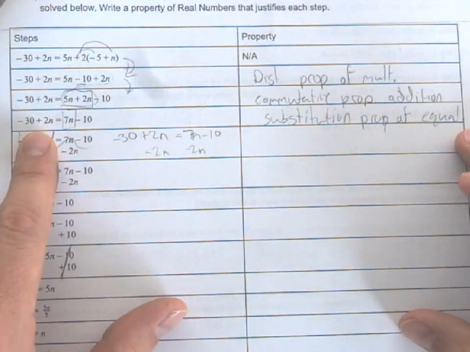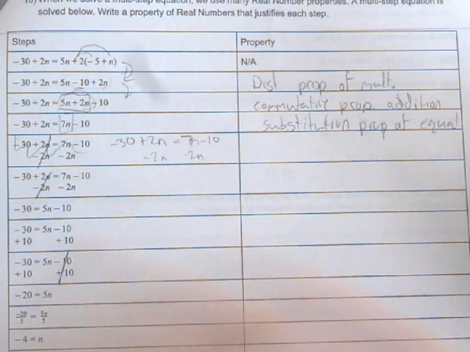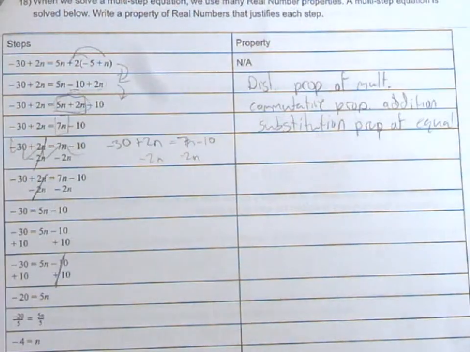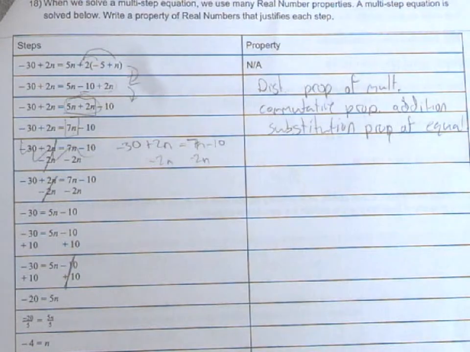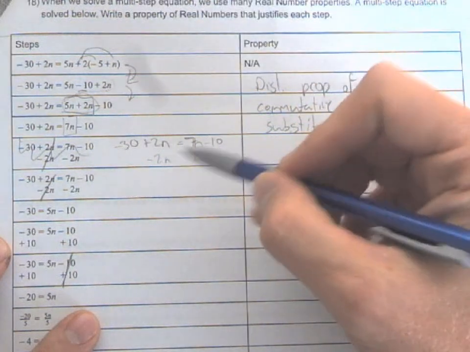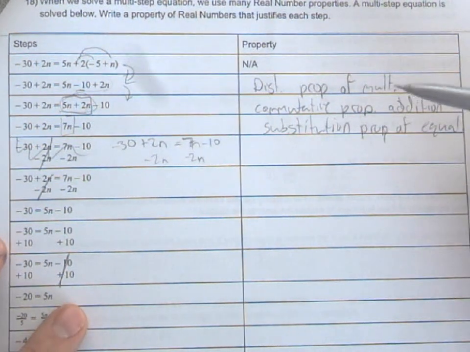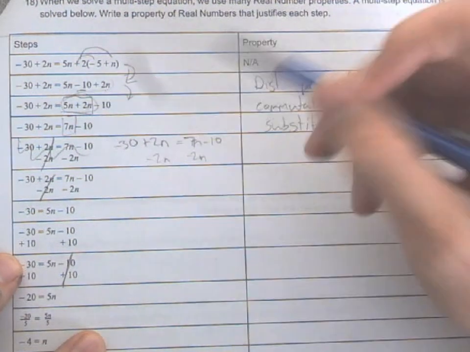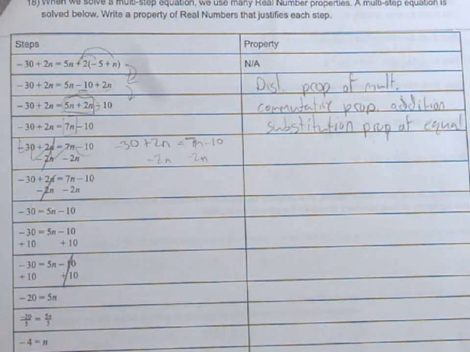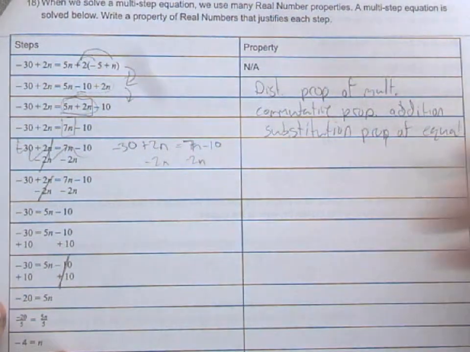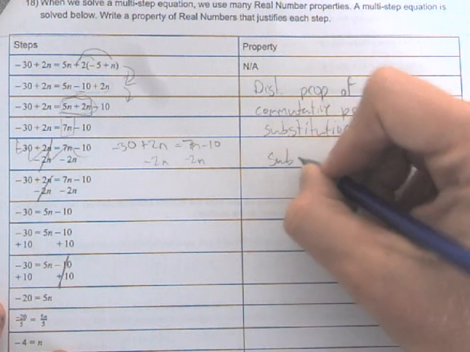From here, we want to group all the n's. There's n's on the left and n's on the right. We already combined the n's on the right, but now we have to get all the n's on one side of the equation. So in this case, we would subtract 2n from both sides. Now we have to break this up into pieces. Normally we would cross that out right here, but there's two properties going on and we want to catch them both. The first property, that says we can subtract the same thing from both sides of an equation, is the subtraction property of equality.